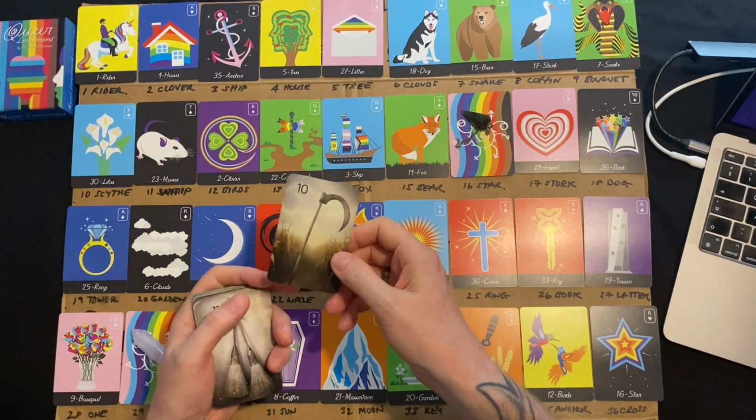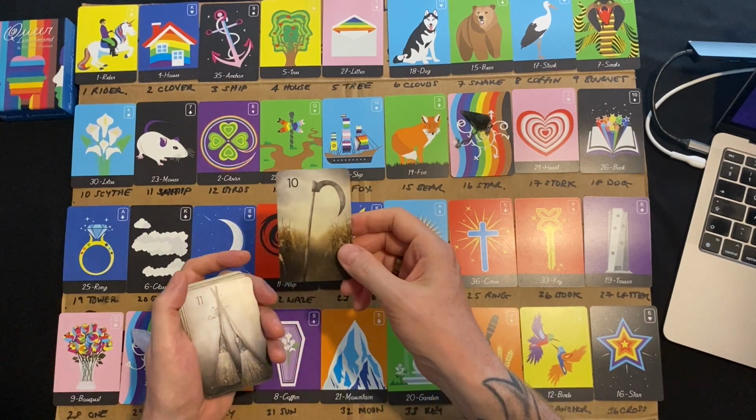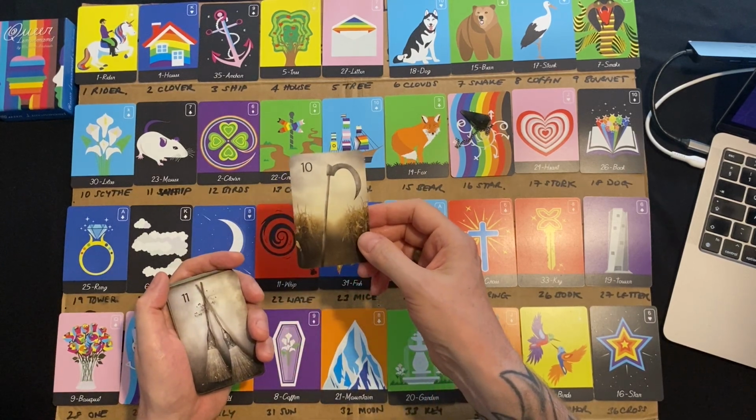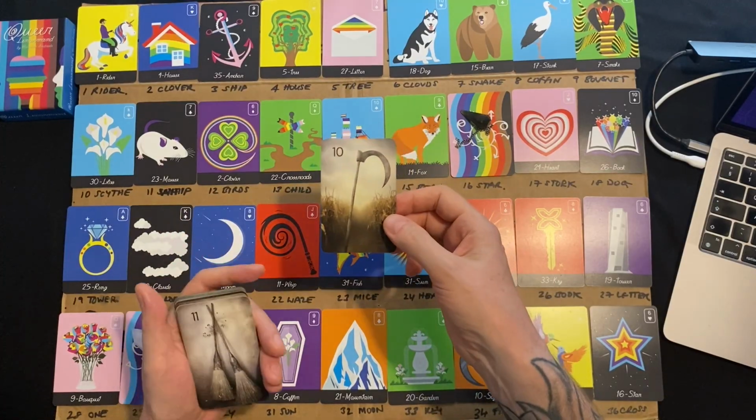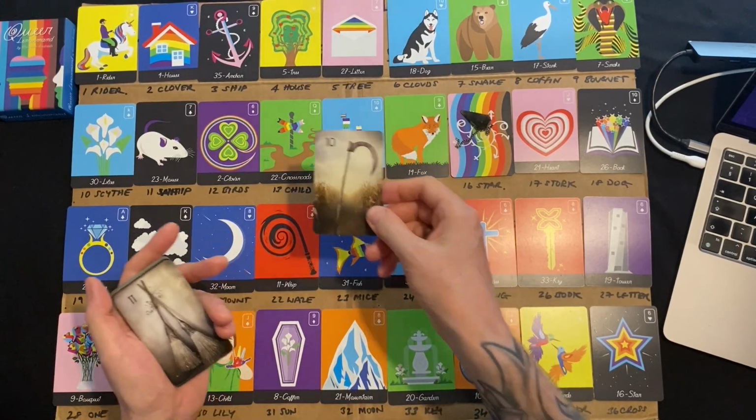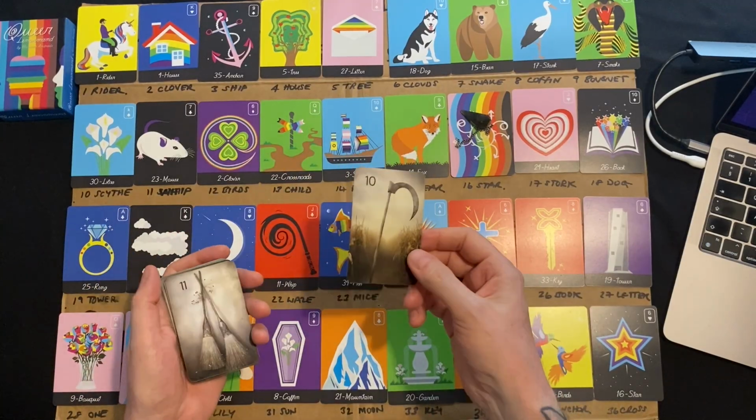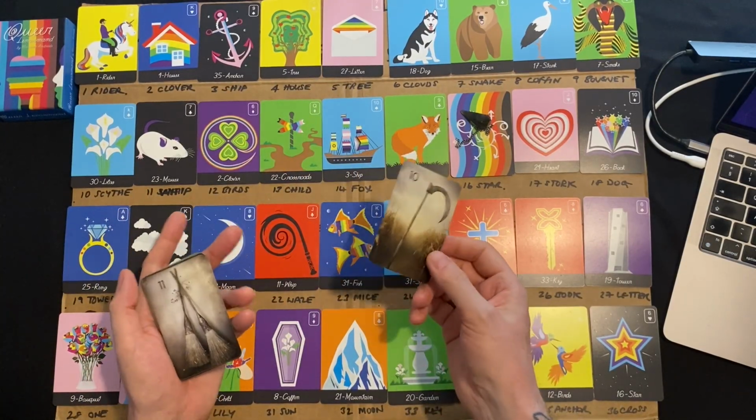The scythe indicates great danger, which will only be avoided if lucky cards surround it. The further away, the better. A lot of times, if I see the scythe in the tree or in the tower, it's surgery. So it's not necessarily bad, it's that the person's going in for an operation.